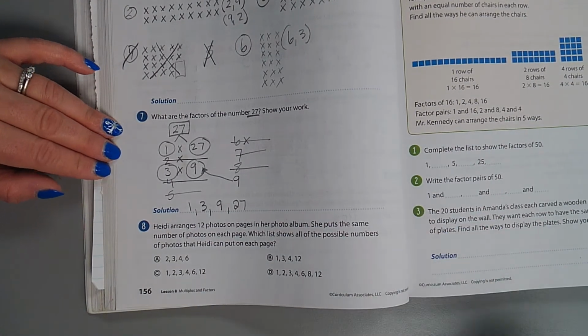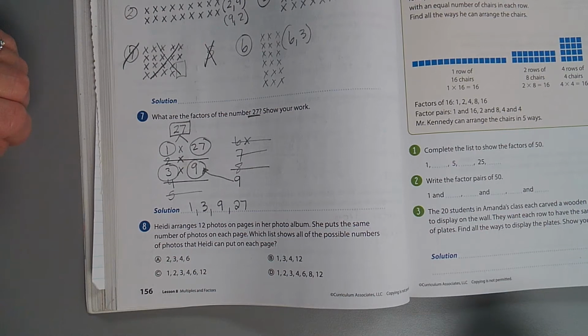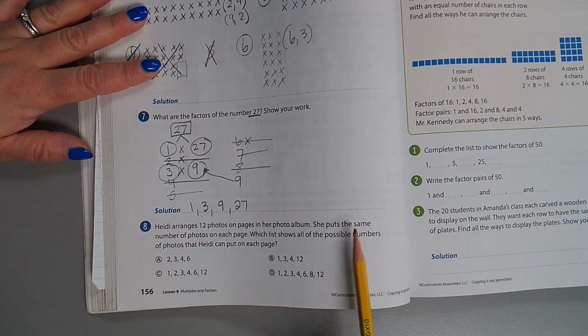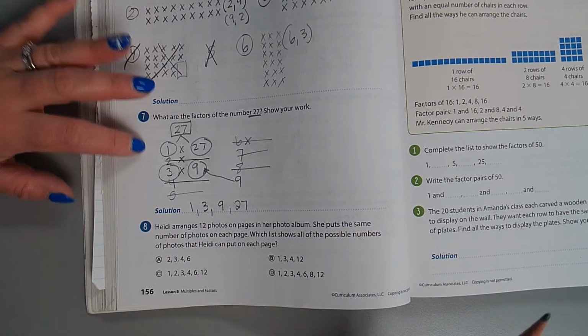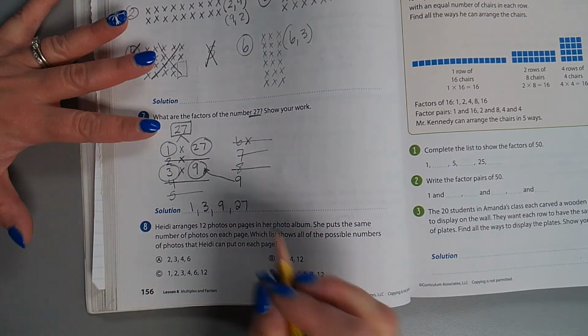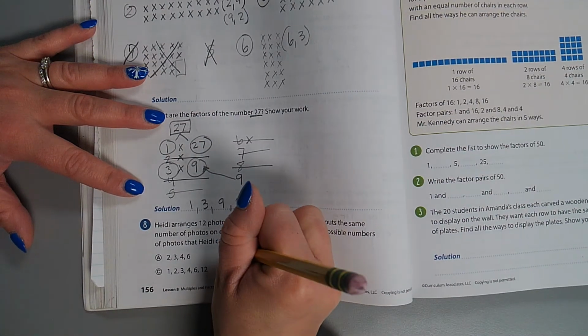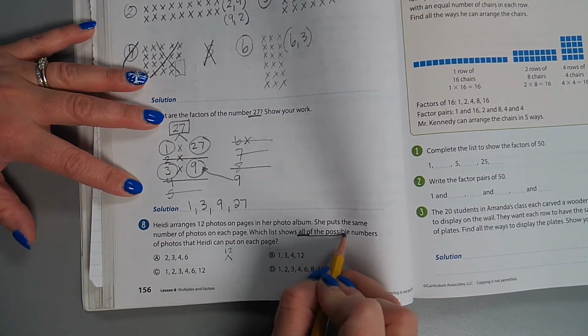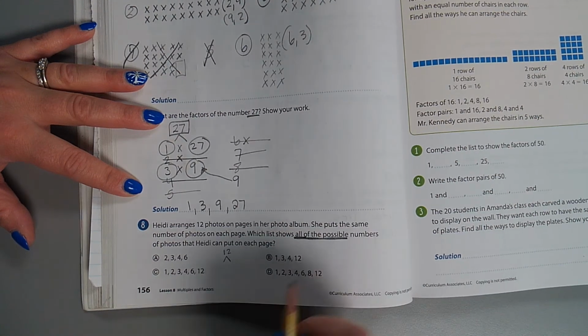Heidi arranges 12 photos on pages in her photo album. She puts the same number of photos on each page. Which list shows all the possible numbers of photos that Heidi can put on the page? Okay. She puts the same number of photos on each page. So we'd have to find all of the factors of 12. And we're going to list all of the possible numbers. Not some, all of them.